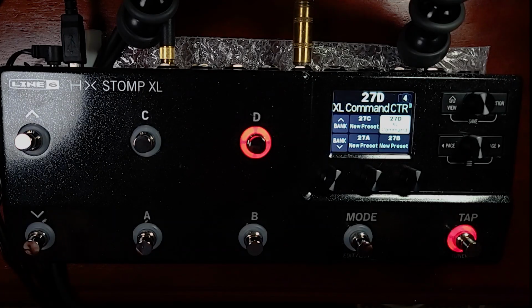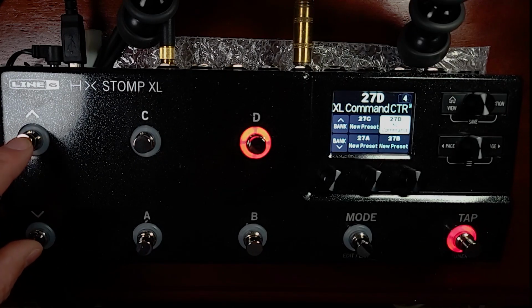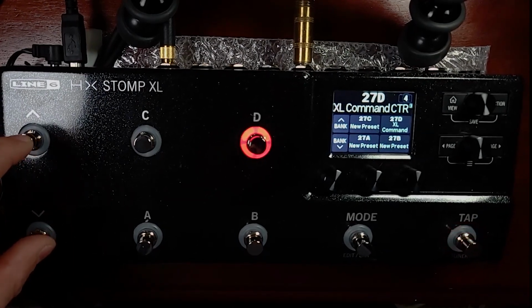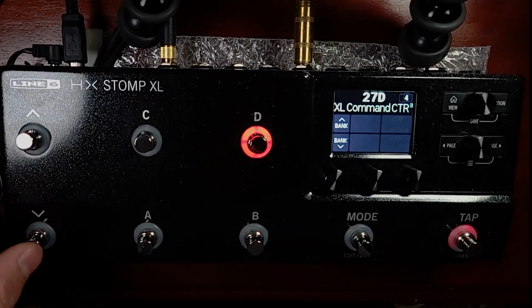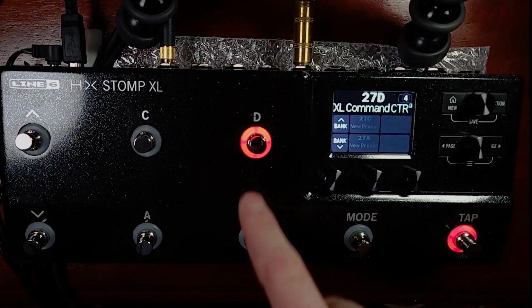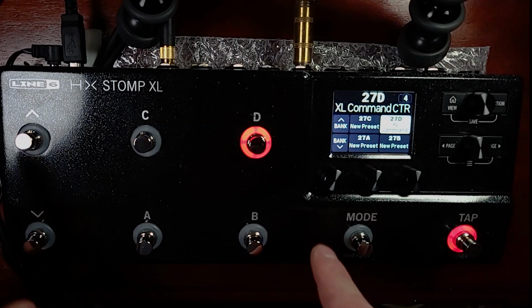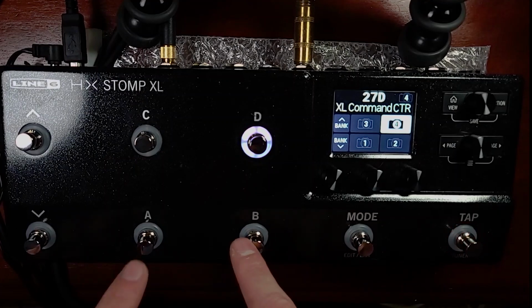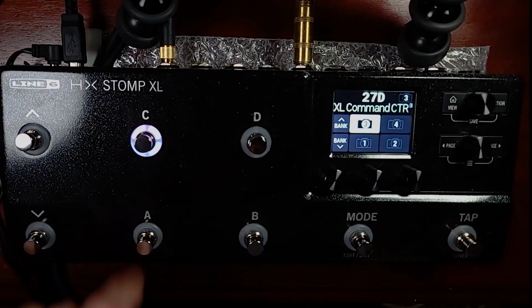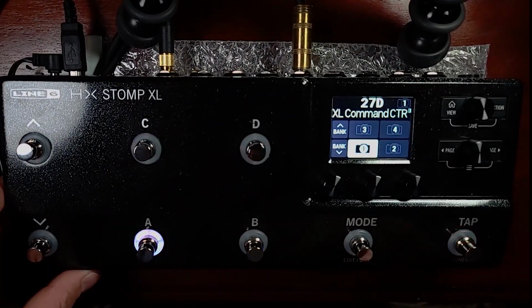All right, so let's clear this out and let's show you how to do this actually on the unit instead of having to rely on HX Edit. All right, so now we're going to do this on the unit itself. We have the XL Command Center preset, and this is what pops up when you first pull up the preset. These are the 2 bank arrows that drive me nuts that they don't do anything. We want to stay on the same preset. So now these are presets. I tap these 2. I get to my snapshot view. So I can choose my snapshots there.